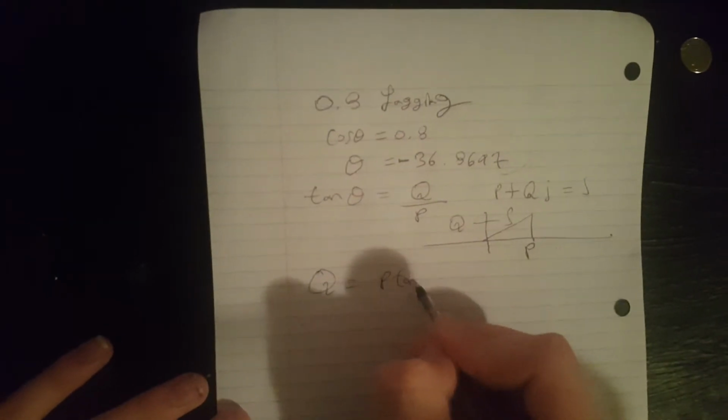Now, the next step is you say, okay, I know that tangent of theta will give me Q over P. P plus Qj equals S. Graphically, it looks something like this. P, Q, S, yeah? So I can say that Q is equal to P times tangent of theta.